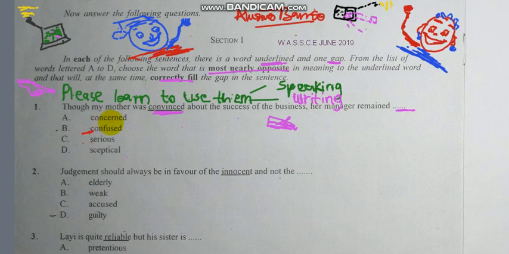A, concerned. My strategy with these objectives in general is to eliminate those that do not seem to have anything to do with the answer. Then you can decide between the other two. Normally you see this in all of the questions: two of the options will have nothing to do with the answer. So once you identify those, get rid of them and then focus on the two that have to do with the answer.